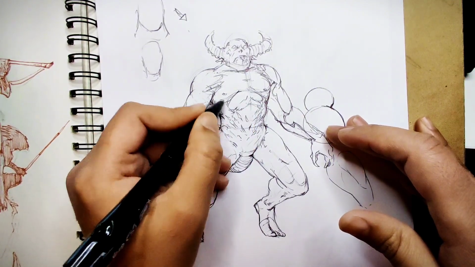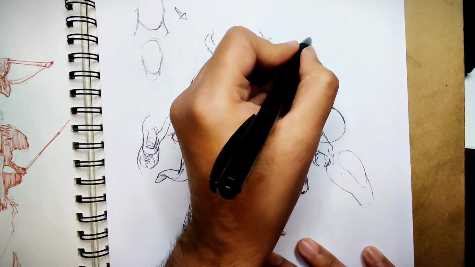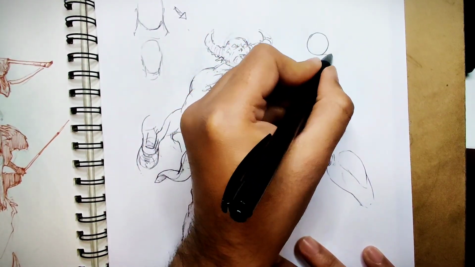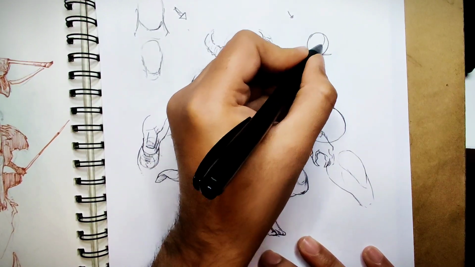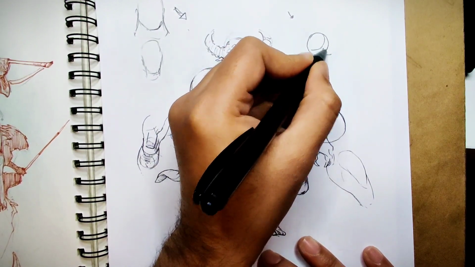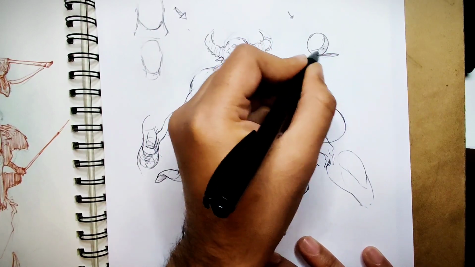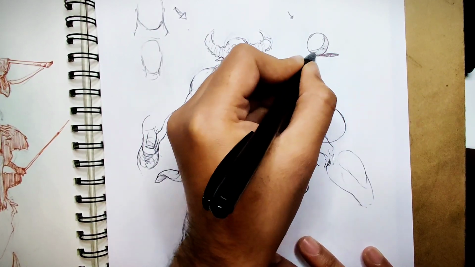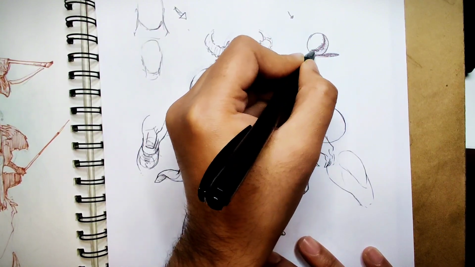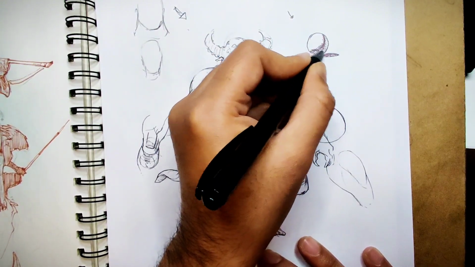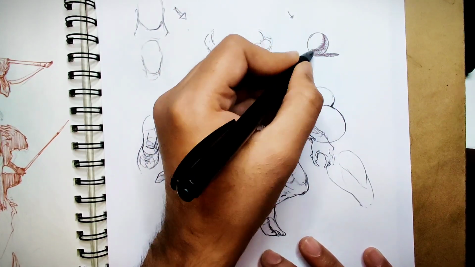There are only two kinds of shadow: cast shadow and form shadow. Let's take the example of a sphere on a ground, light coming from the same direction. So this is your form shadow, this one, and this is your cast shadow. And in the form, because the form is bending and turning, there is going to be a gradient in the shadow.